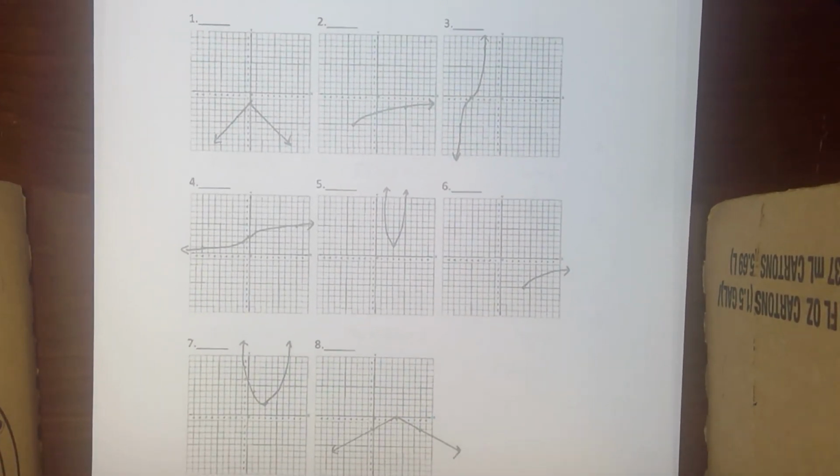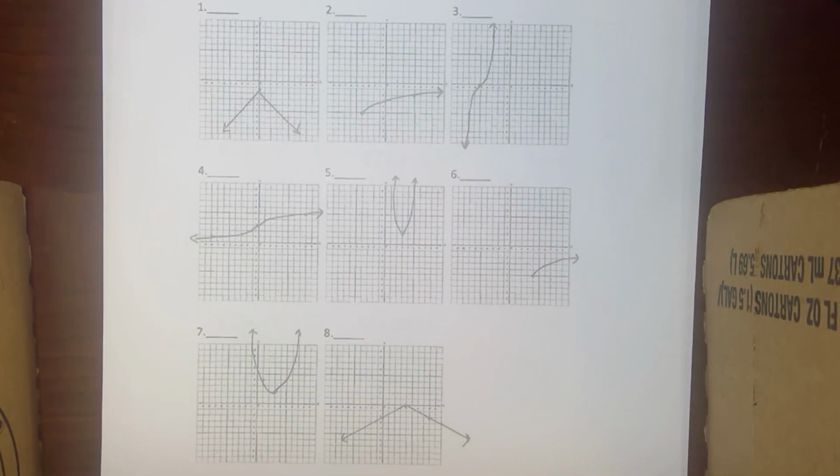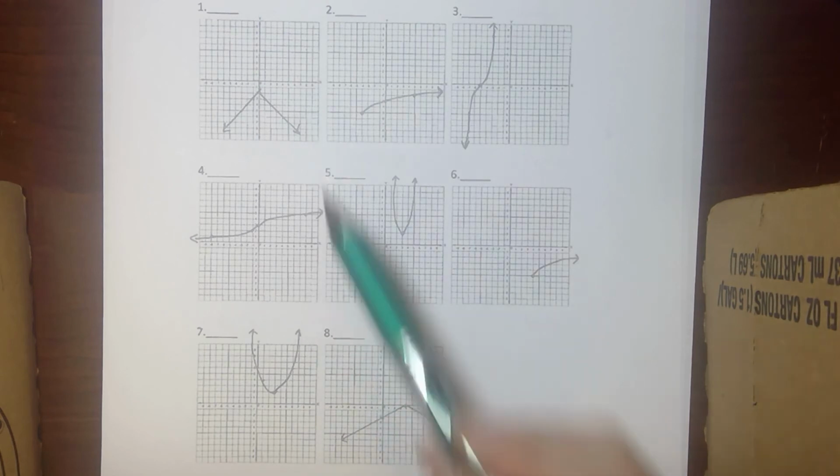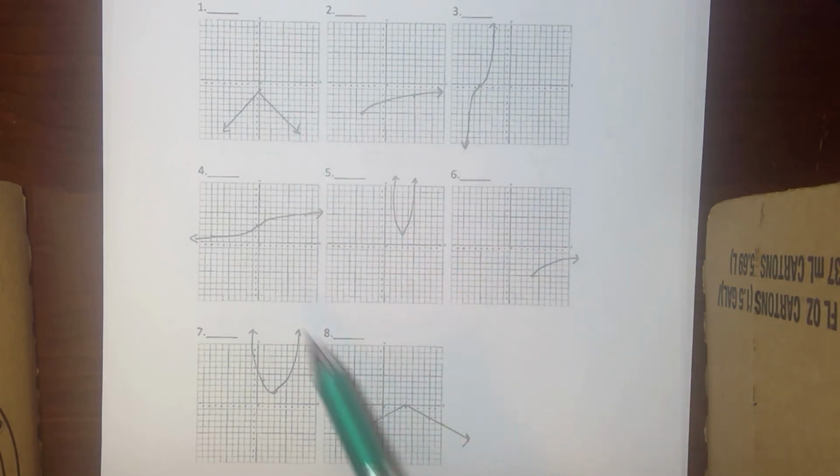So you're going to have to look at some various things. You're going to have to think about what the parent function type is so that you know what type of equation you're looking for, and then think about transformations. Now, if I look at these 8 graphs, where do I want to start? Well, I see that it looks like I have 2 absolute value functions that are flipped upside down.